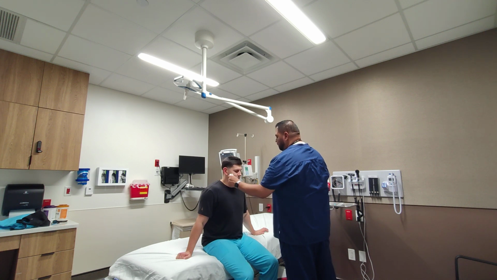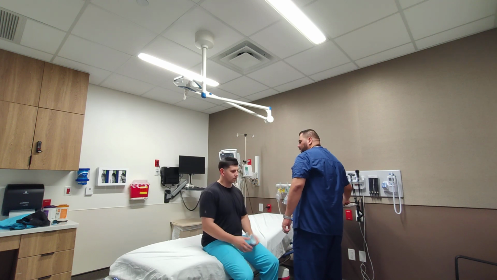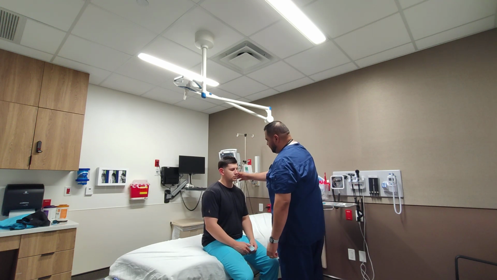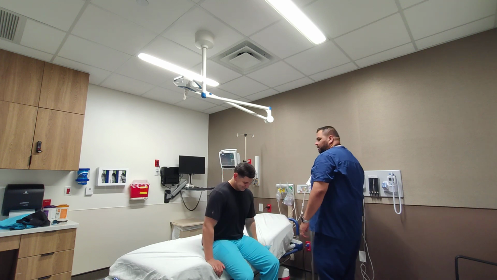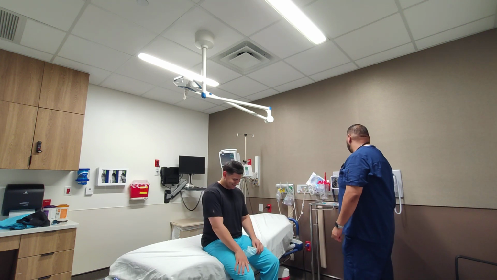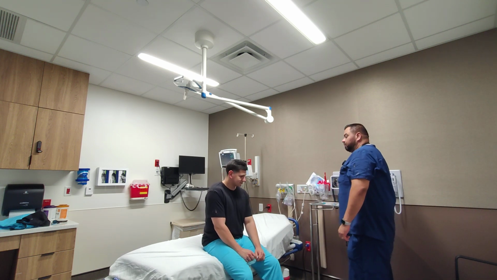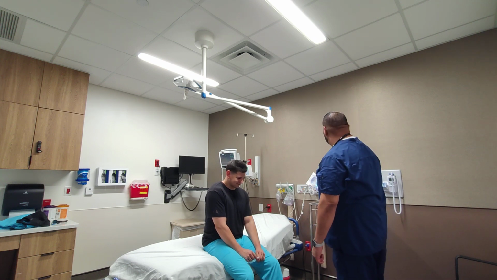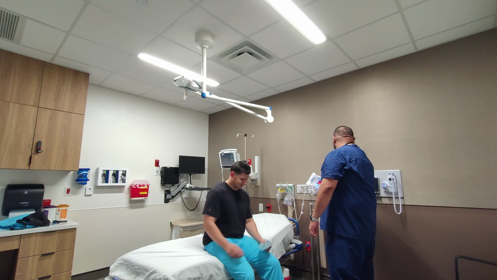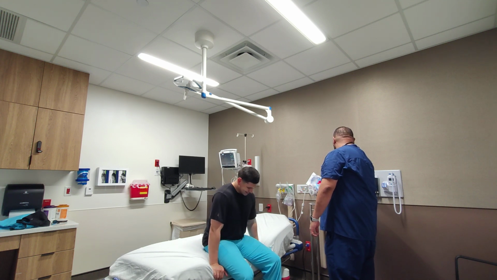Perfect. I'm going to press on one side of his nare and see if he's kind of congested. Okay, that side. Perfect. Okay, next what we're going to do is inspect cranial nerve, his hypoglossal, pharyngeal nerves in his mouth.